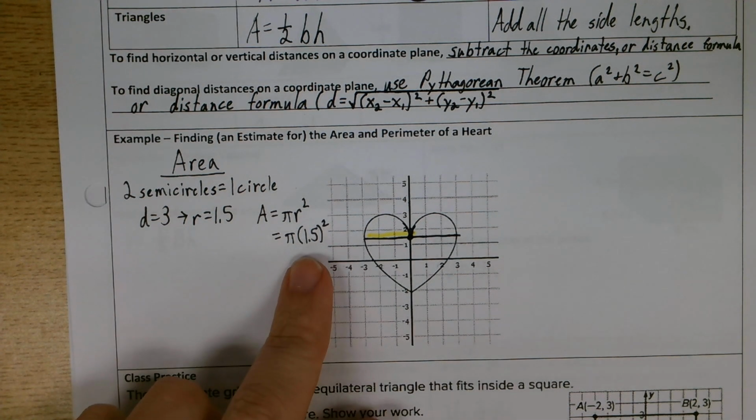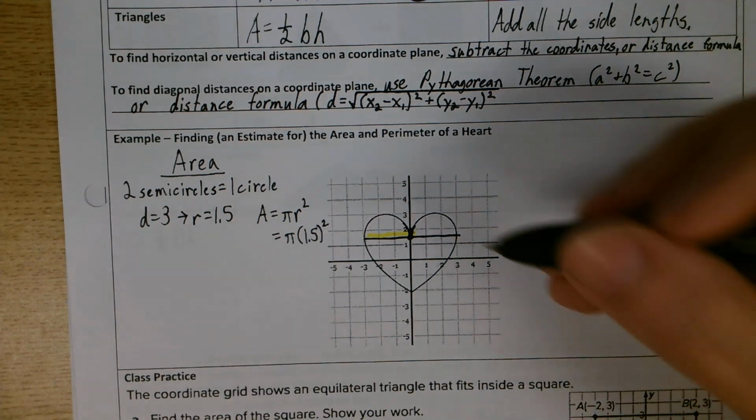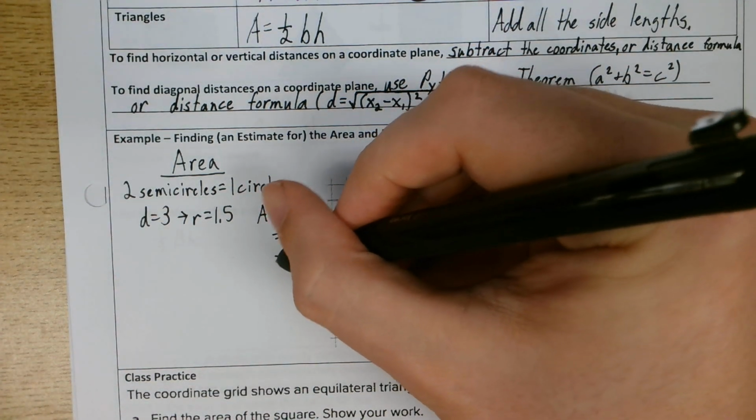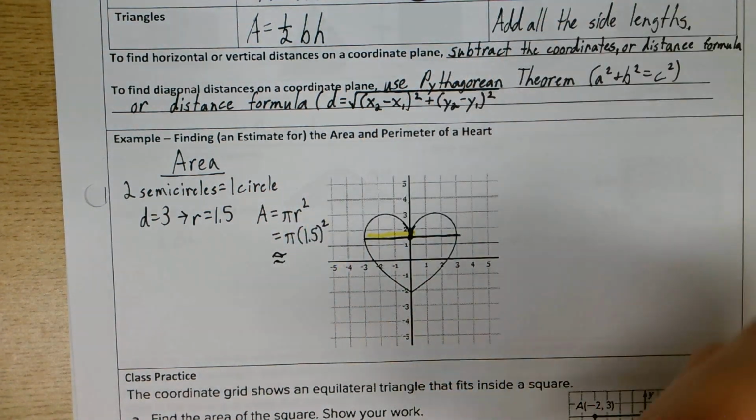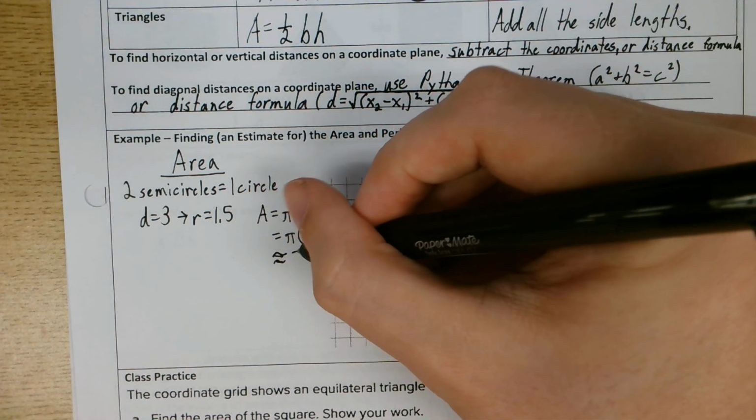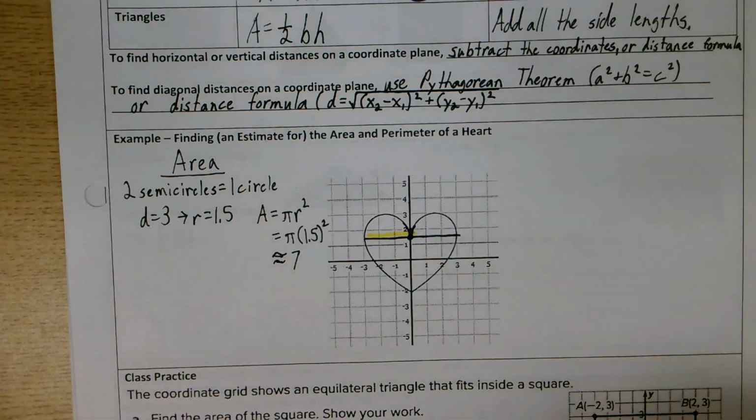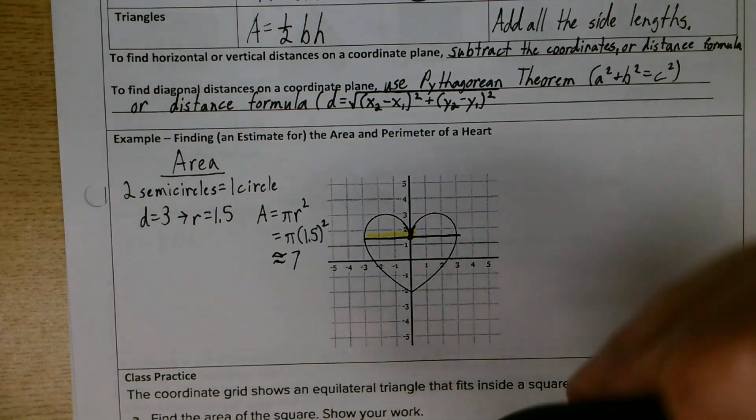If you run 1.5 times 1.5 times pi in your calculator, you'll get an approximate value. Your answer is about 7. We'll leave our answer as about 7.